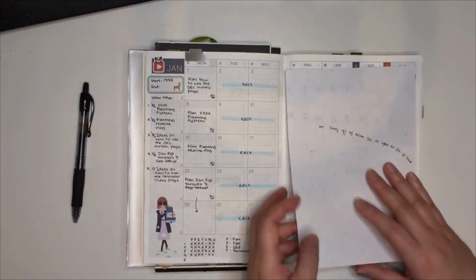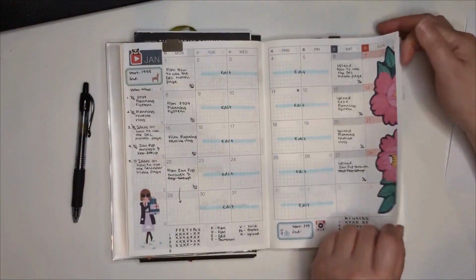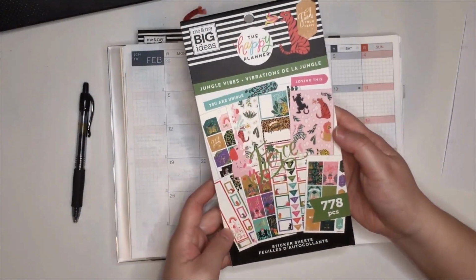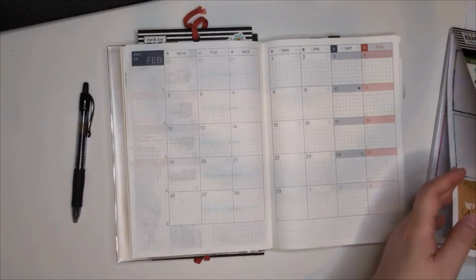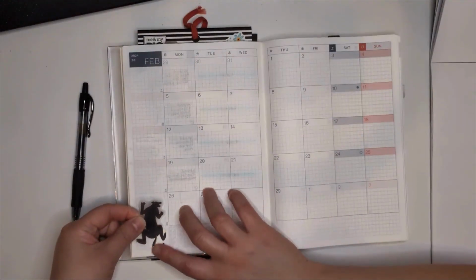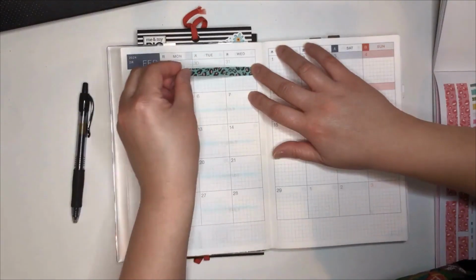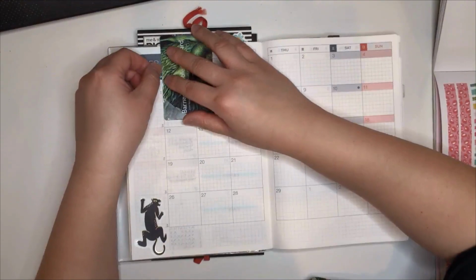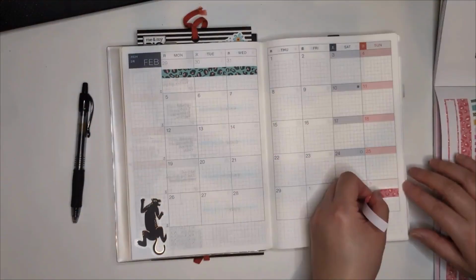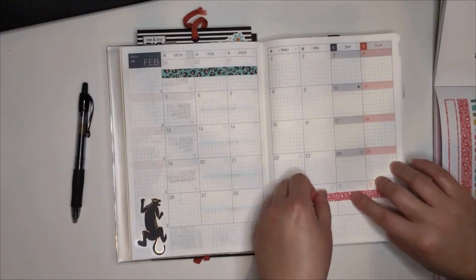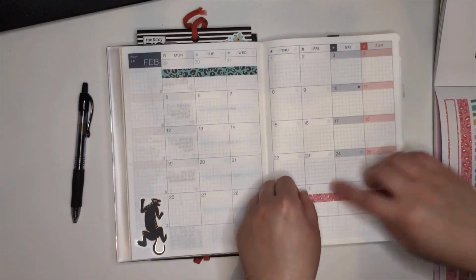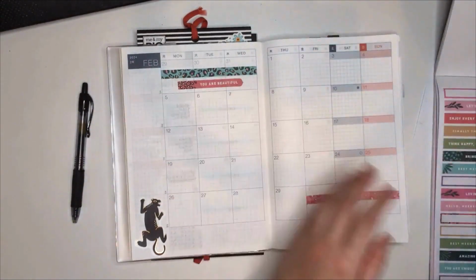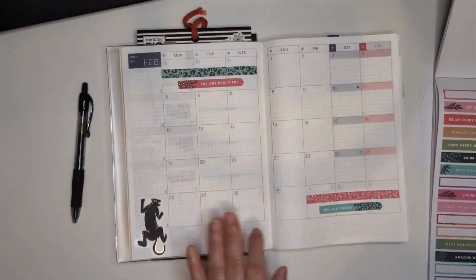Coming to the monthly pages, this is where I track my social media tasks. For February, I'm going to be decorating it using Happy Planner Jungle Vibes stickers. For the days that are not February, I'm using some washi strips from the sticker book to block it off. This adds a little bit more color to the page and makes the page look fuller. It felt like there was too much white space to my liking, so I added another strip of quote sticker for the top and bottom.